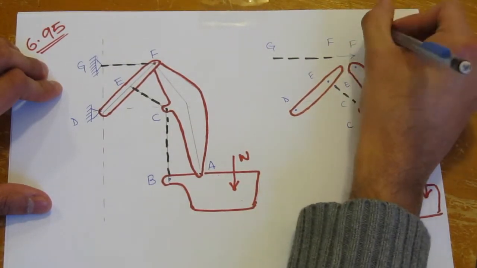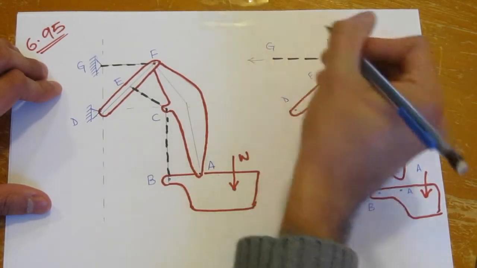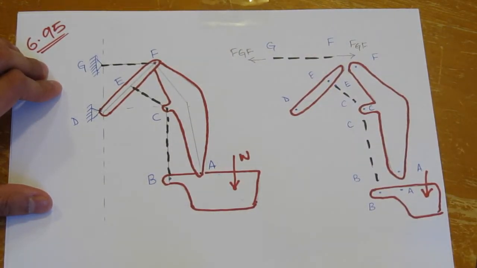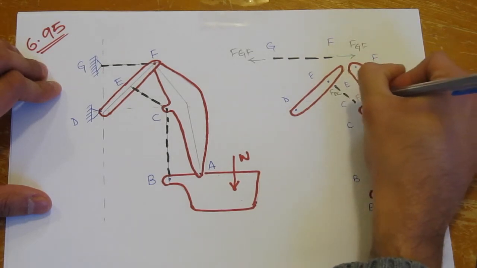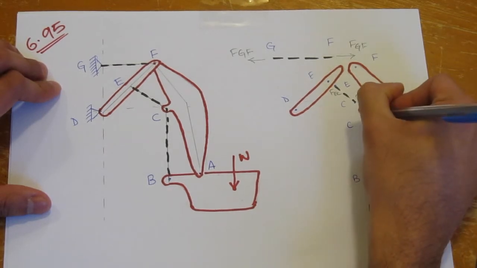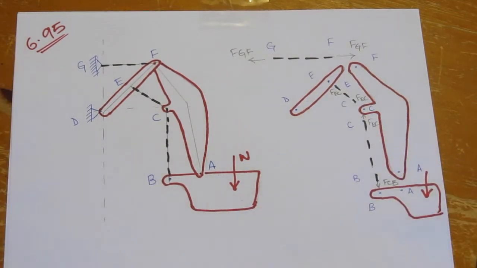tensile force F sub GF over here, and an equal and opposite tensile force, which is F_GF again. The other forces are F_EC and F_EC. We've also got F_BC, which is tensile again, and F_CB. So that's a bunch of tensile forces that you could include on your system of hydraulic cylinders.